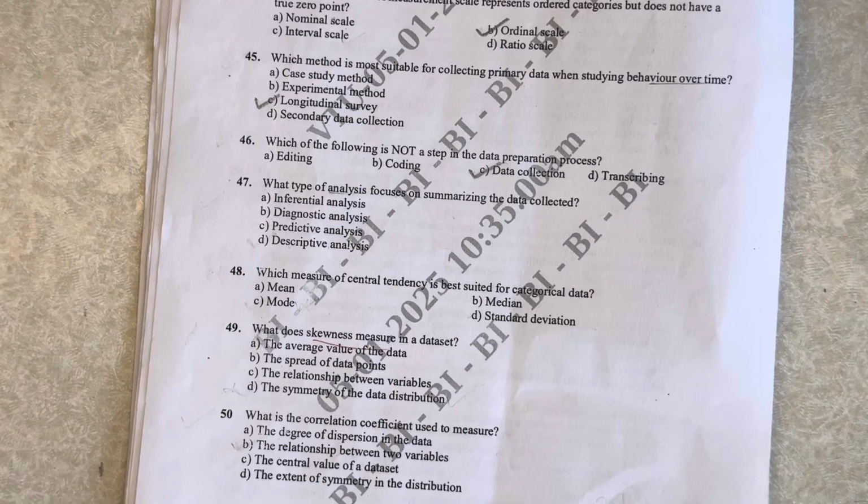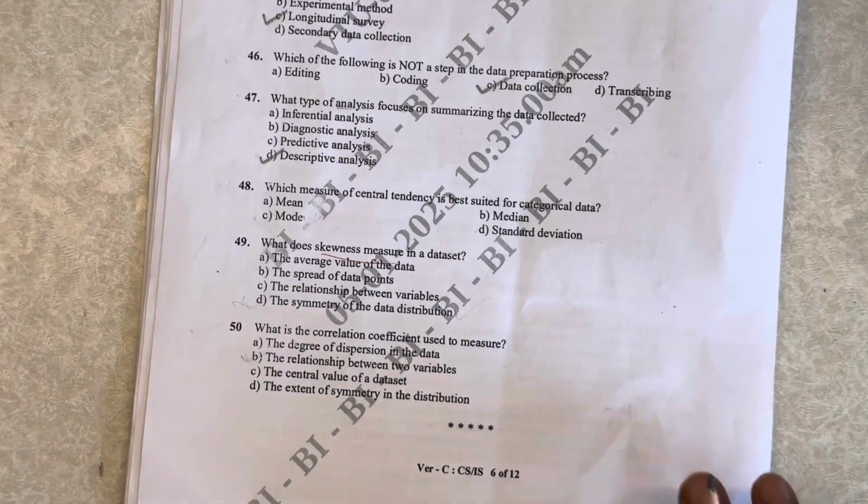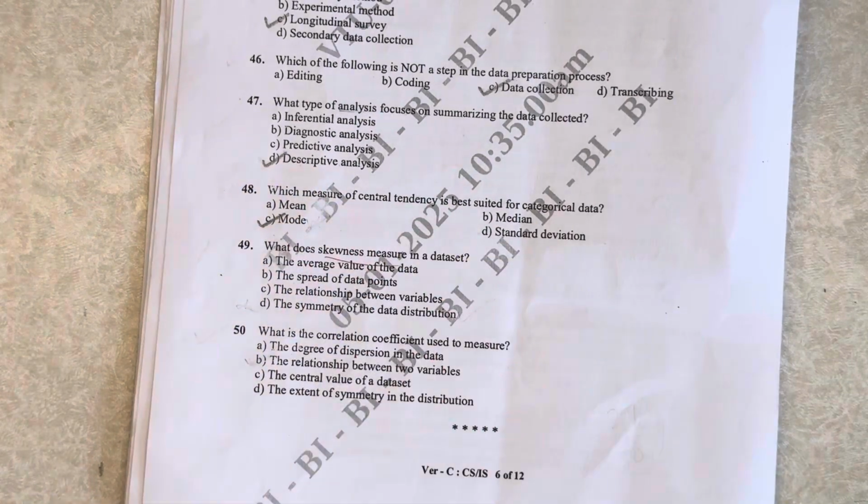47. What type of analysis focuses on summarizing the data collected? Descriptive analysis is the correct answer, because descriptive analysis summarizes the data using measures of central tendency and measures of dispersion. Question 48. Which measure of central tendency is best suited for categorical data? The answer here is C, mode. Mode represents the most frequently occurring value in a data set, making it ideal for categorical data.